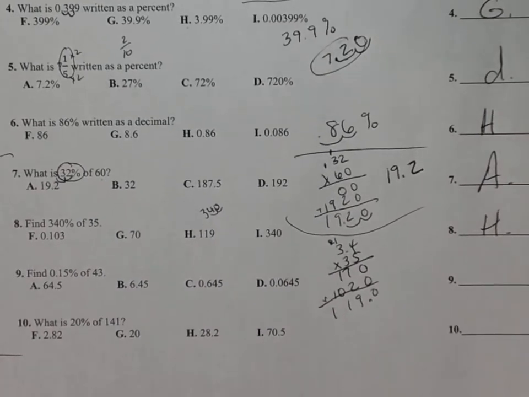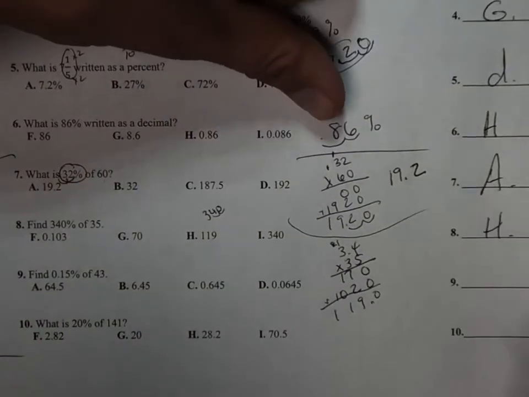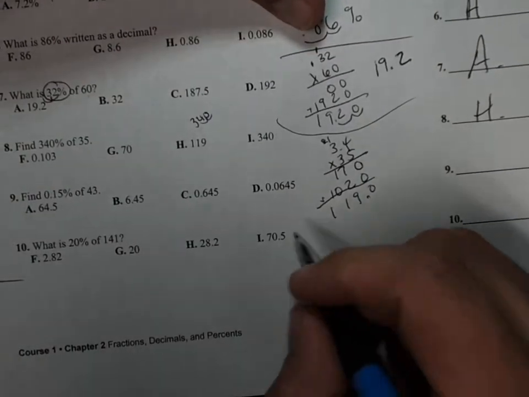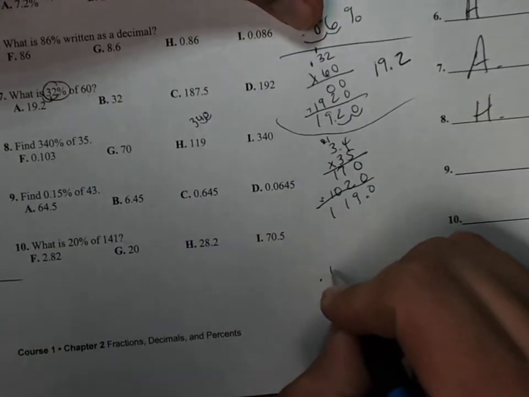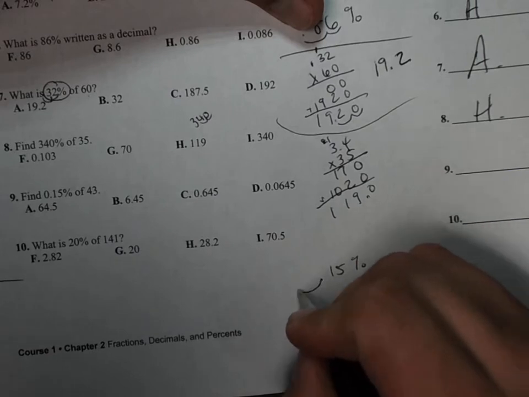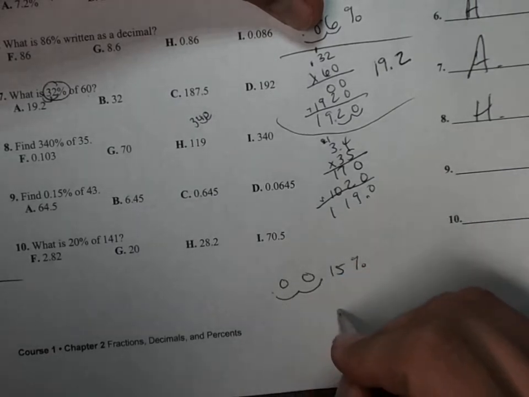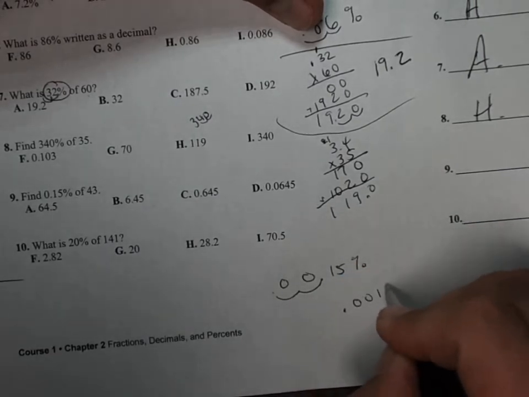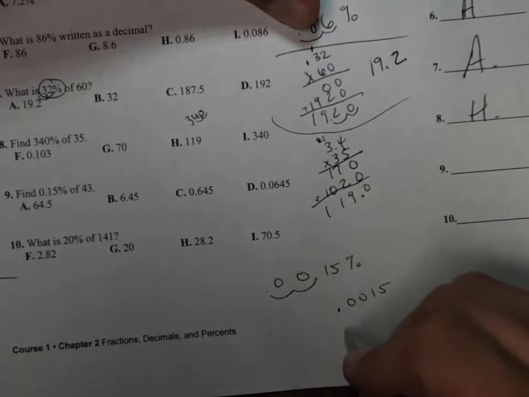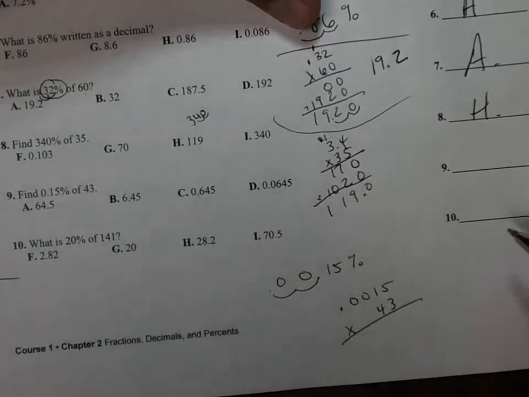Alright, so now number 9. It says find 15 hundredths of a percent of 43. Okay, so down here, I've got to first make that a decimal. So 15 hundredths of a percent. 1, 2, 0, 0. So I have 0.0015, 15 ten thousandths, times 43.